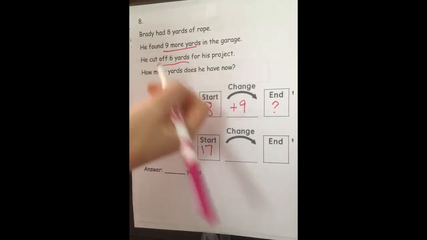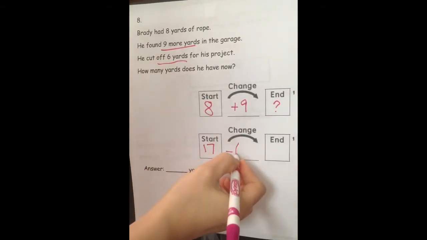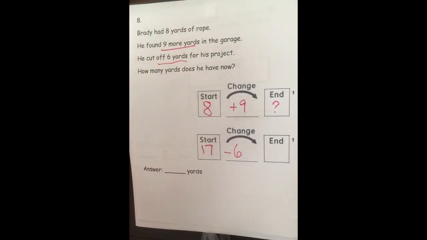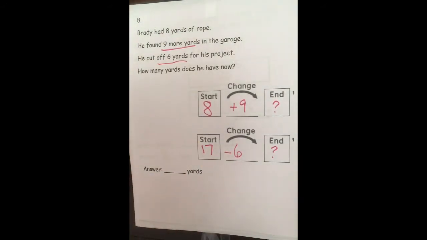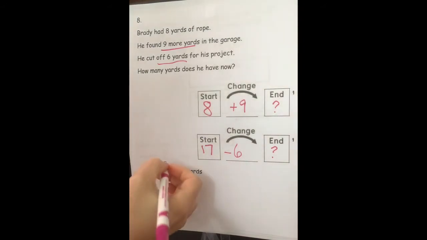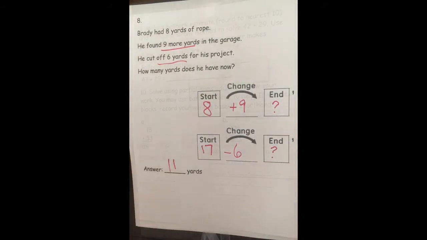He cut off 6 yards. So 17 minus 6 equals question mark. We don't know how many he had at the end. 17 minus 6 is 11. So the answer is 11 yards.